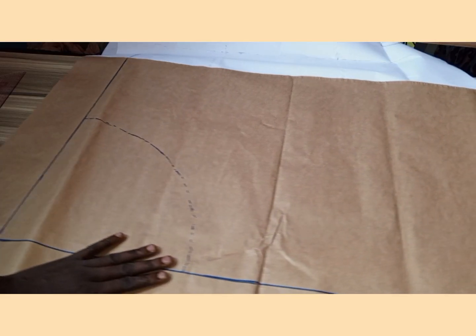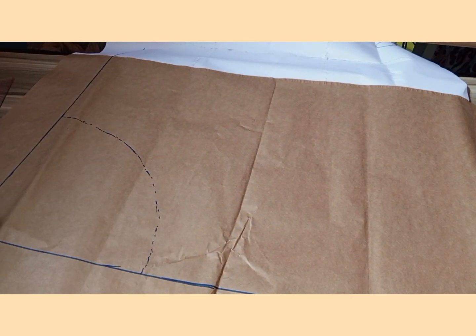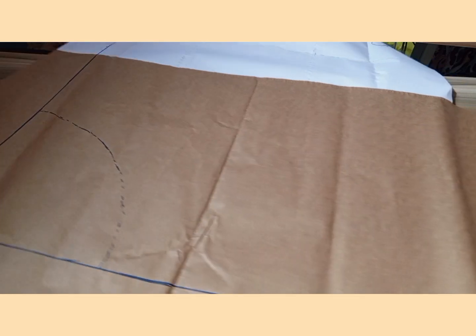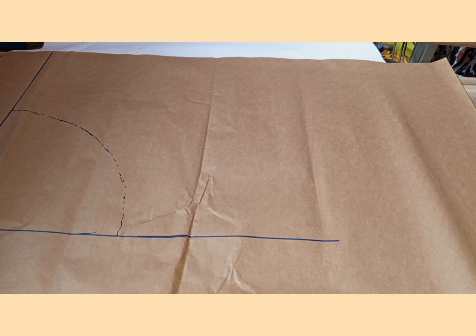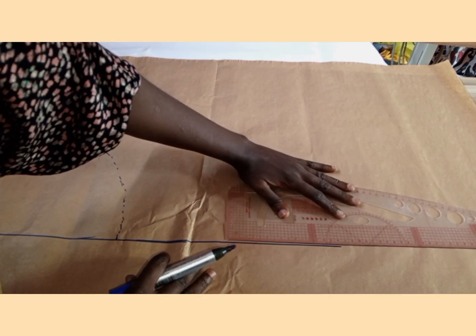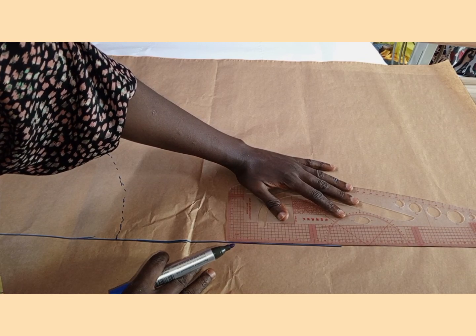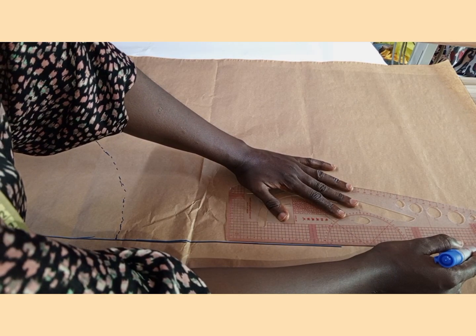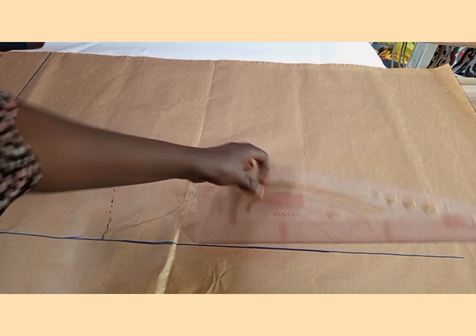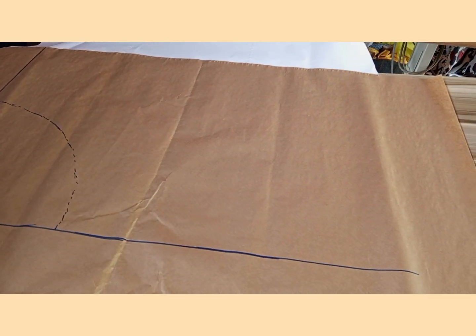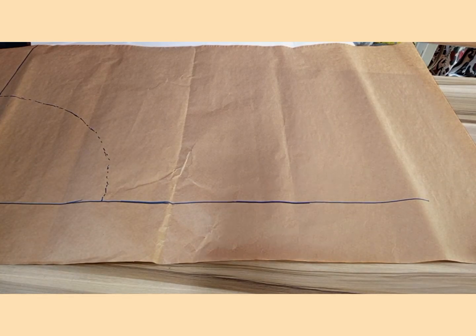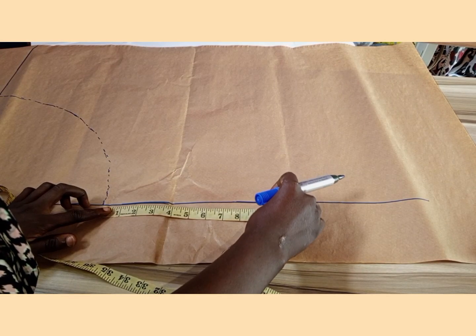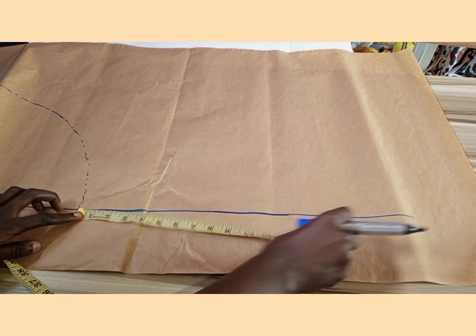Once you are done marking it like this, the next thing is to determine the length of this short. Now for the purpose of this tutorial, I'll be using 15. If you want it longer, you can increase it. And also I must say that if you're adding a band to it, then you will deduct the band from whatever the length will be. If your band is, for example, 1 inch, then instead of marking 15 inches here, you mark 14.